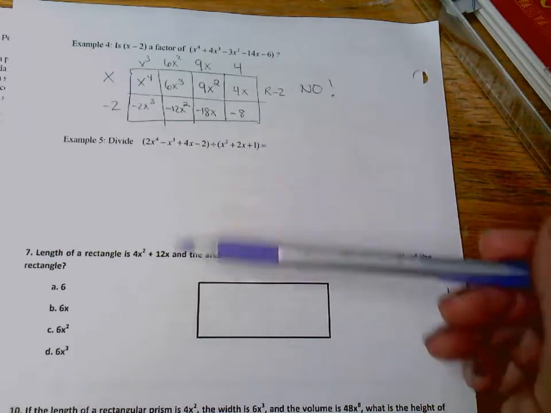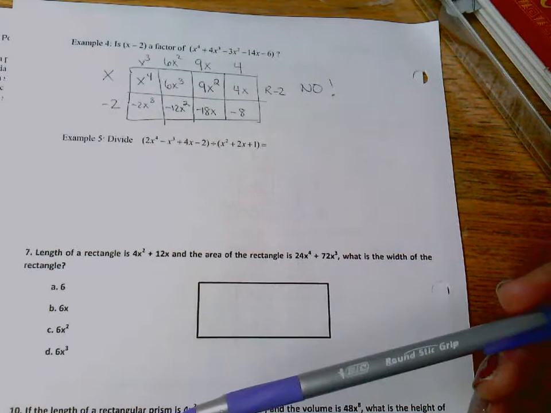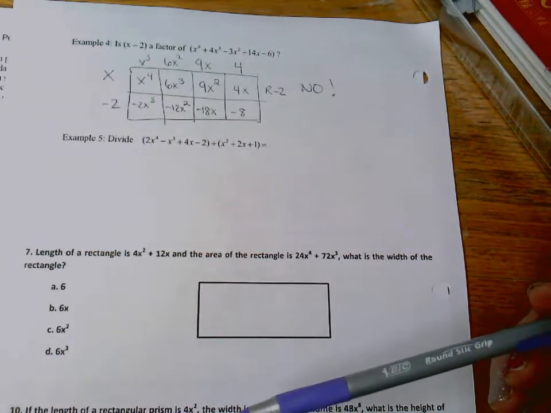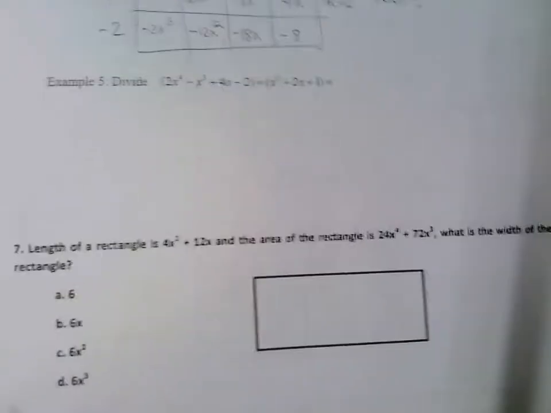So I'm going to finish up these 3 examples, but you should try them first because on the other page, I'm not going to give you help on the division. So now is when you need to see if you know how to do the division or not. So pause the video and try example 5.